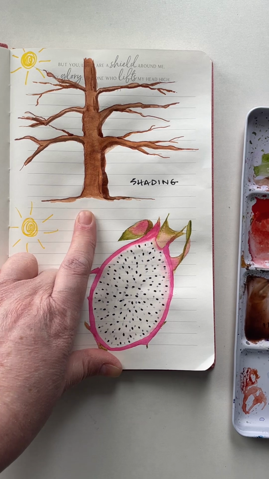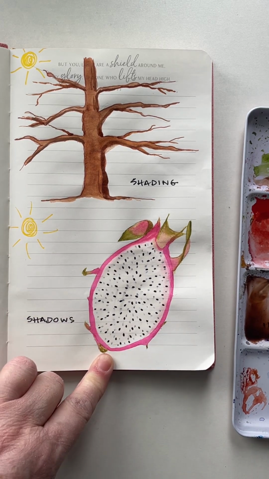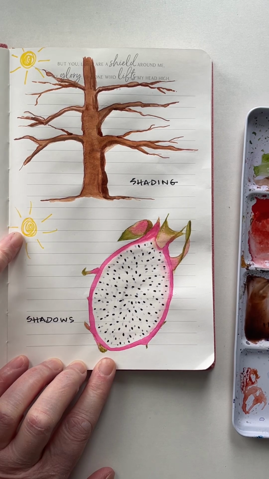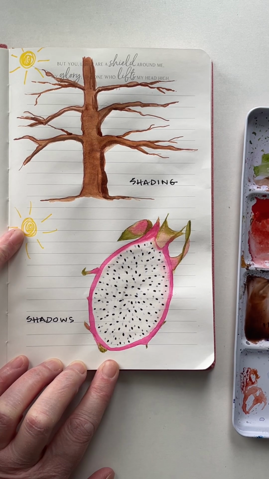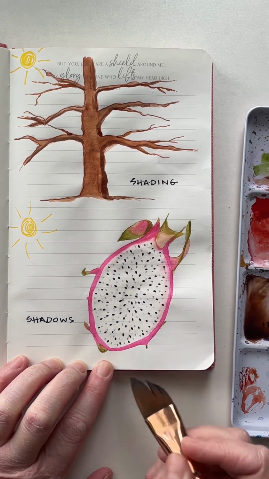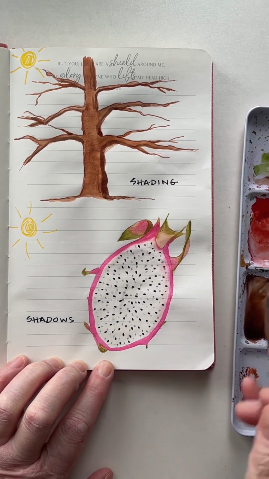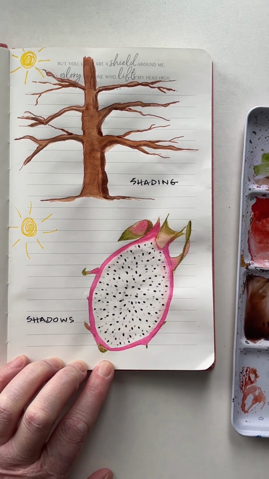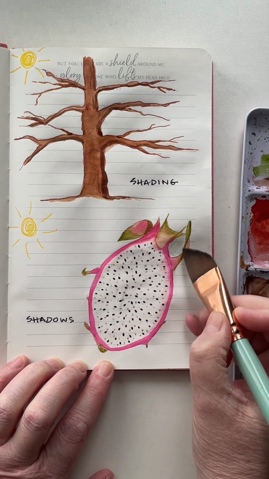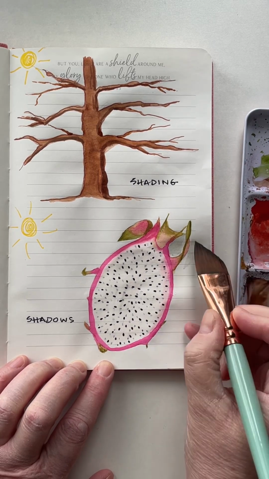Okay? And in this case, on your shadow, if your light source is off to this side, then your shadow, which is literally just, in this case, a very watered down gray, your shadow is going to be on the object behind it.